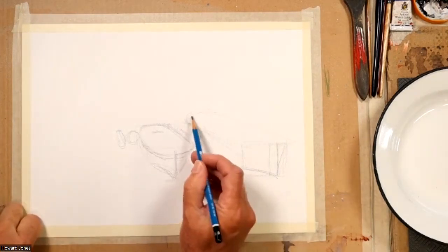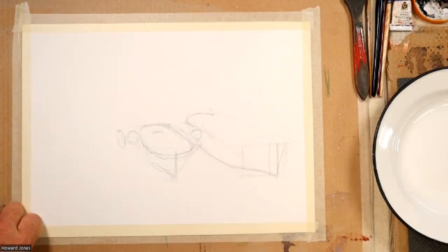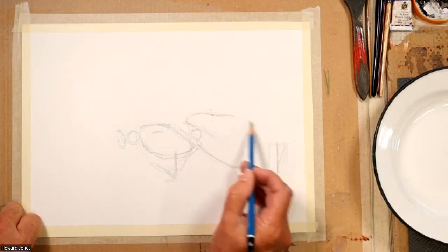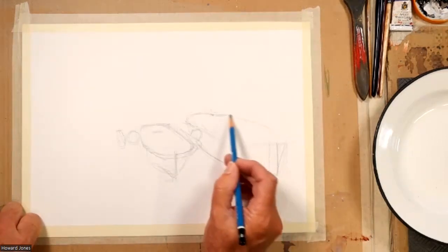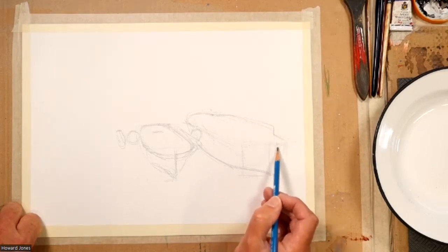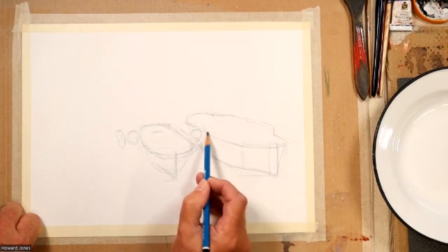Now I can make other adjustments. I think it's too high in this corner, so it needs to be lower there at about that point. And then there's a cabin that barely affects really the shape. It does something like that, doesn't it? And the front end does something like this.